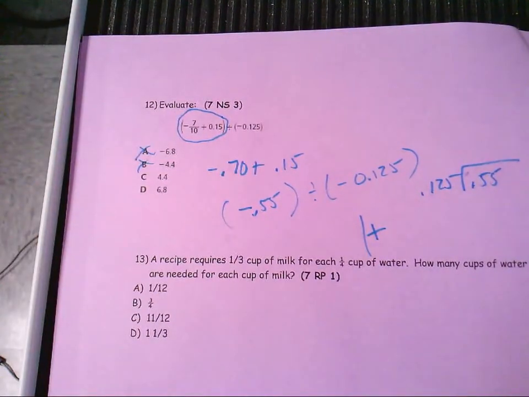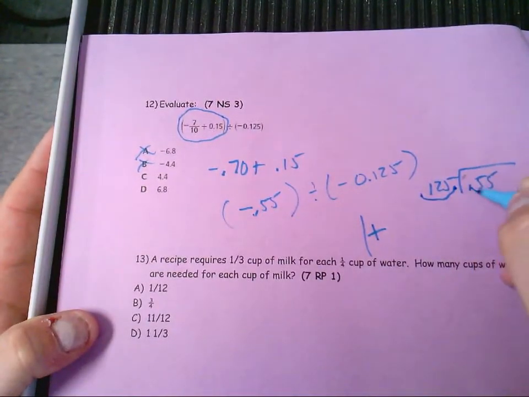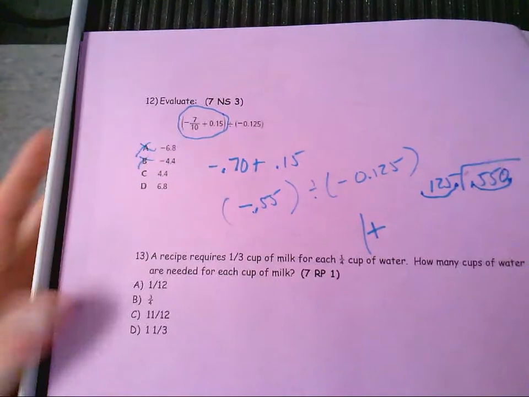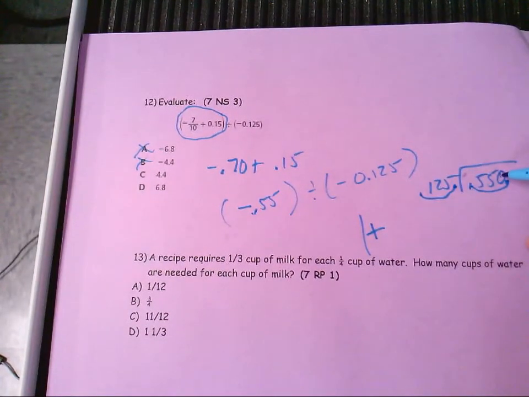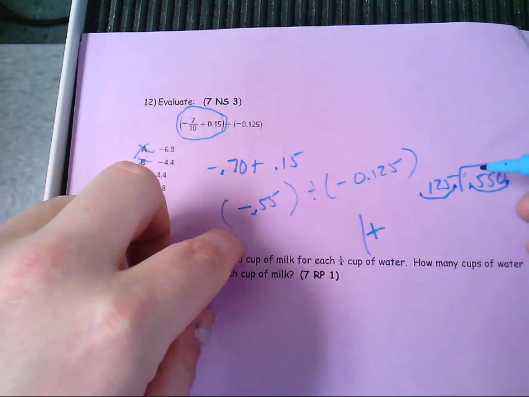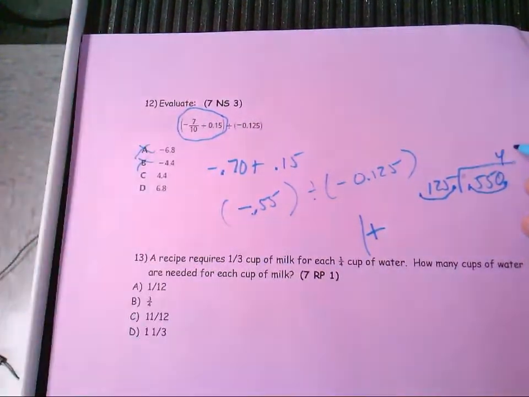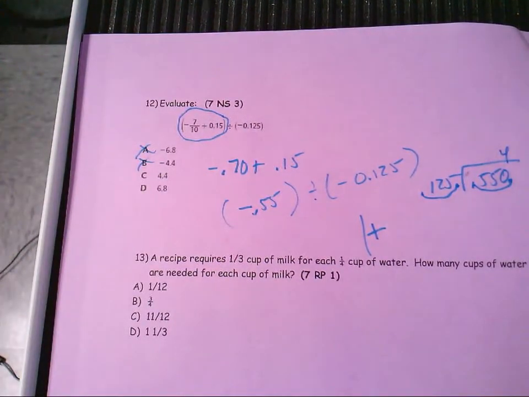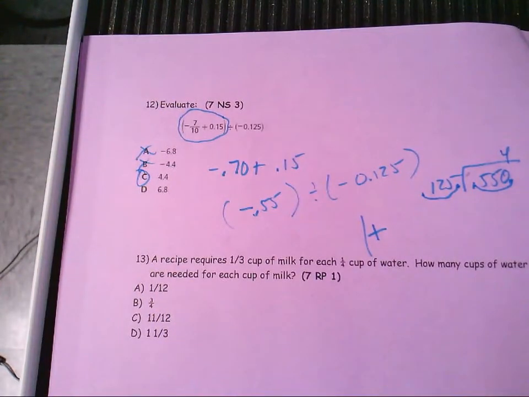Here's the other thing that's interesting about decimals. Move the decimal point 3 places here, move it 3 places there, which means I'm going to put a 0 there. So now we need to figure out how many times will 125 go into 550. Well, you know, I get 125, 250, 375, 500, so 4 times. Okay. So now, actually, what's nice about this is just knowing that this is 4, I don't have to do any more work. There's the answer.